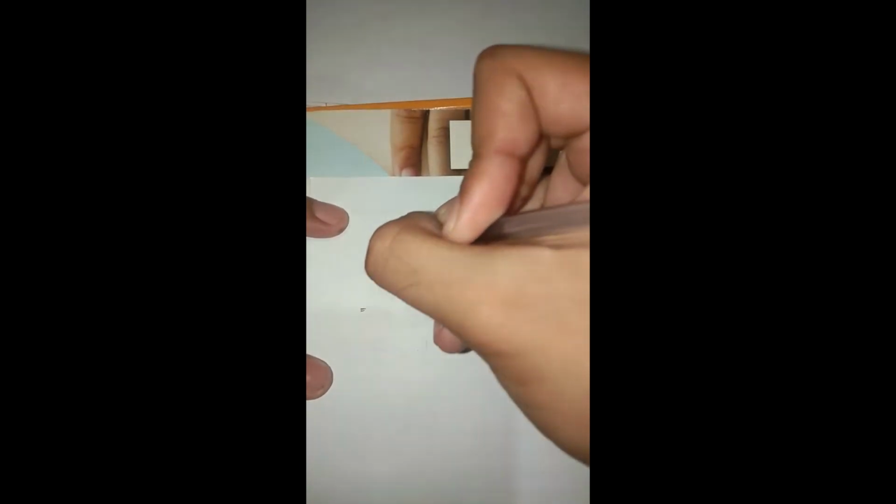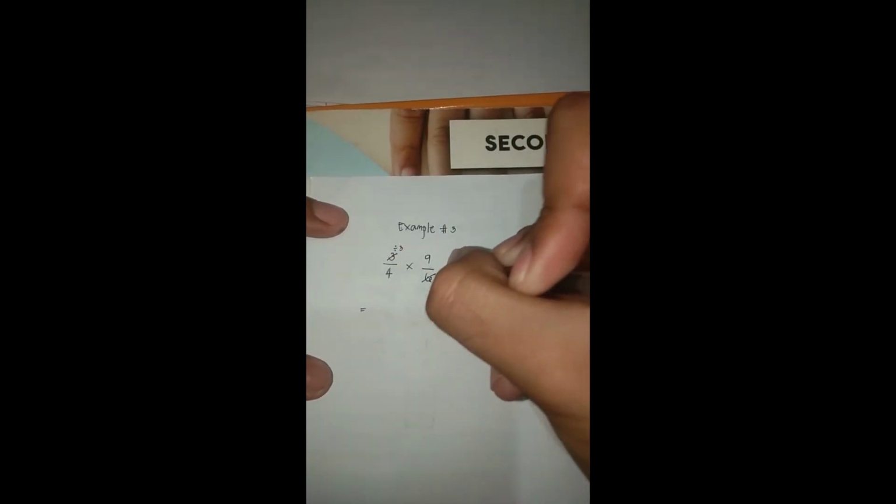Okay, so let's have another example. So this is my last example regarding multiplying fraction. So meron tayo ditong 3 over 4 or 3/4 times 9 over 6. So using the cancellation method, mas madali natin silang mamumultiply. So cancel lang natin yung may mga common factor. So yung 3 and 6, they have common factor. So therefore, cancel lang natin sila. So yung 3 and 6, the common factor is number 3. So therefore, i-divide natin sila by 3.